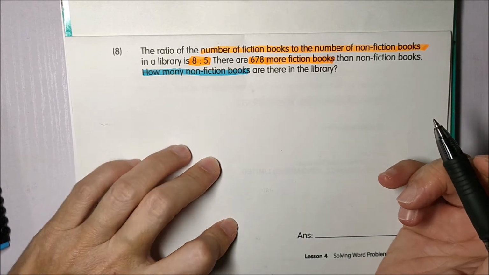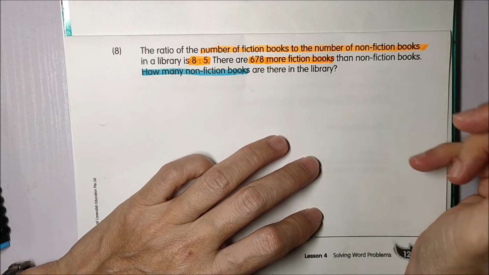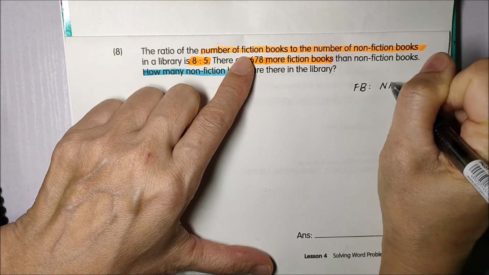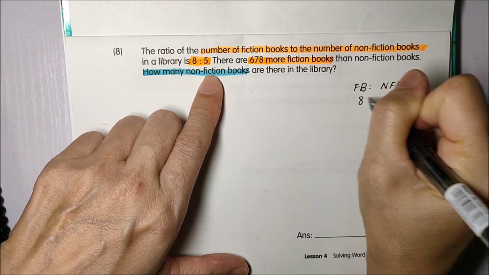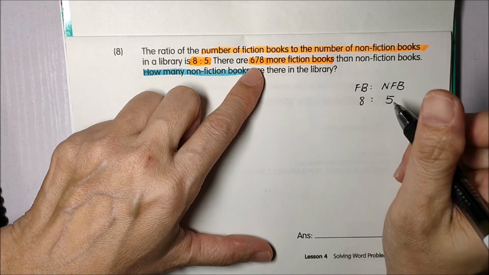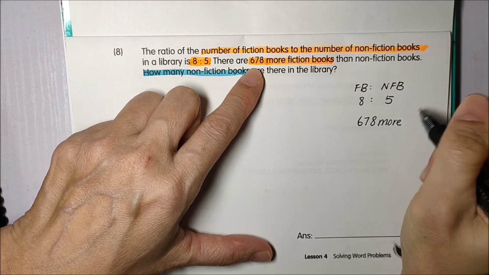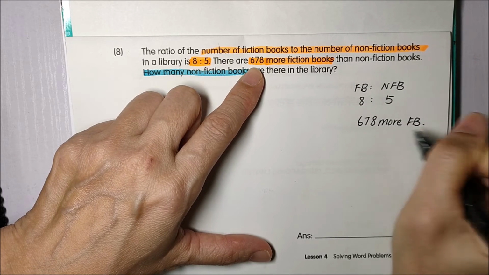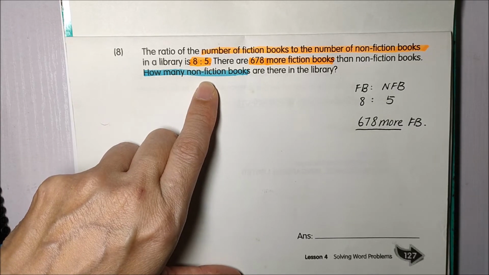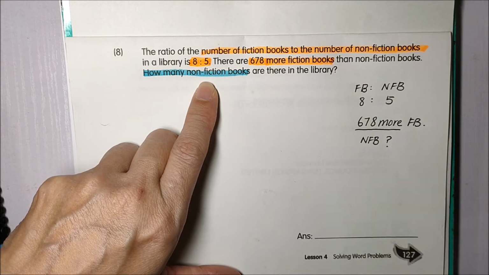So let's write at the side the information that I can gather from the question. I'm given the ratio fiction book to non-fiction book is 8:5. I'm also given the information that there are 678 more fiction books. All right. So the question is asking me to find how many non-fiction books there are.